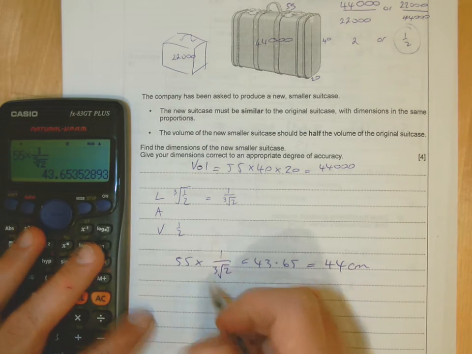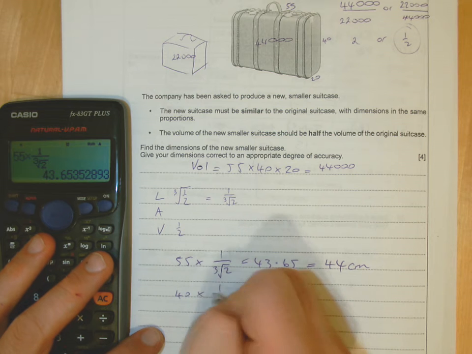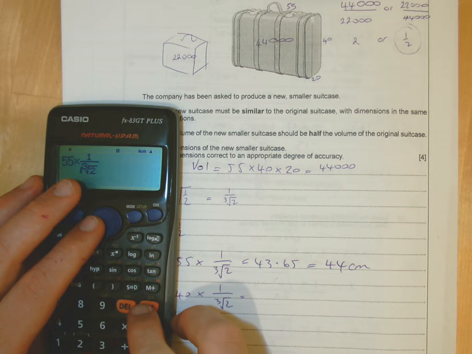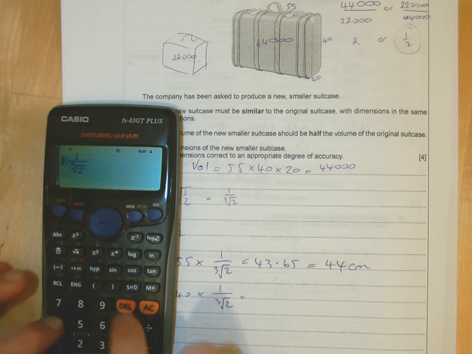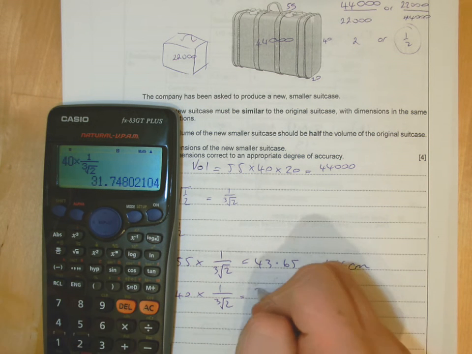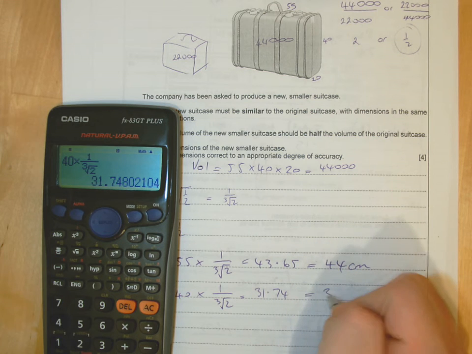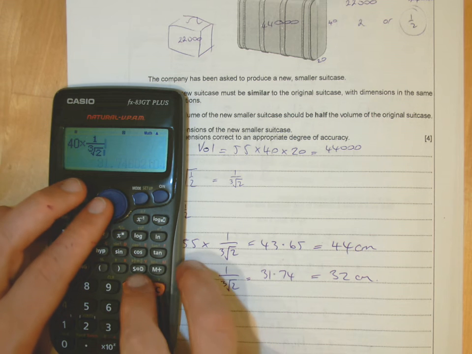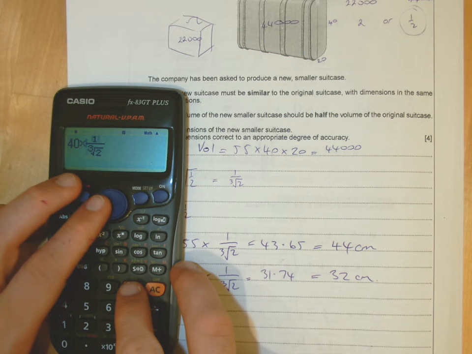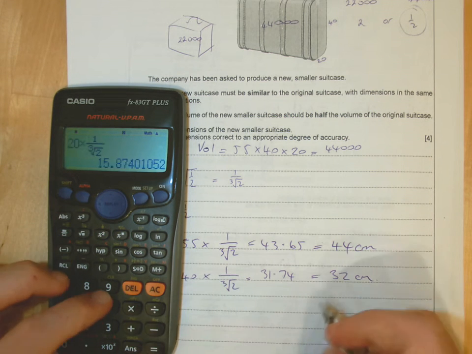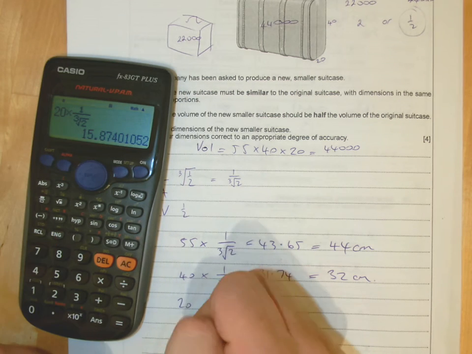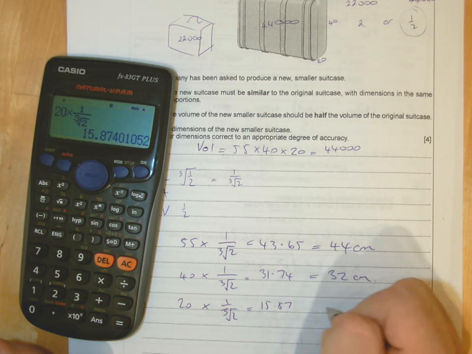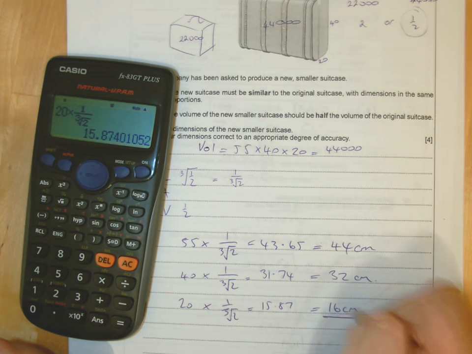Okay, so then let's take the other one, 40 times 1 over cube root of 2. Let's go back here, change this to 40. So I get 31.74, etc. So that's 32. And then let's change the other one, which is 20. And that becomes 15.87, etc. So that'll be 16 centimeters. So those are my dimensions.